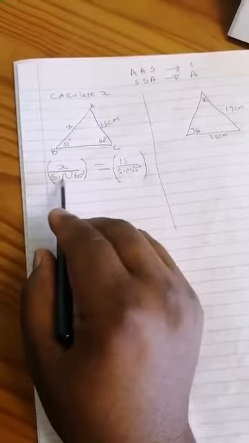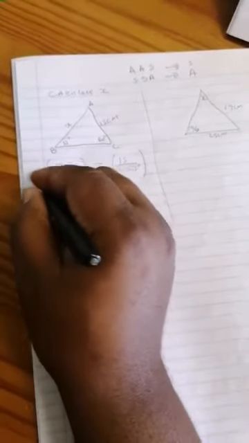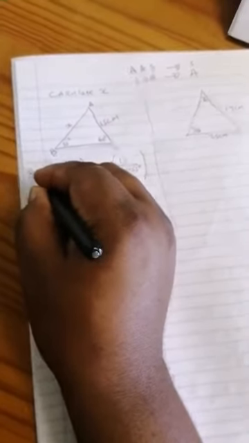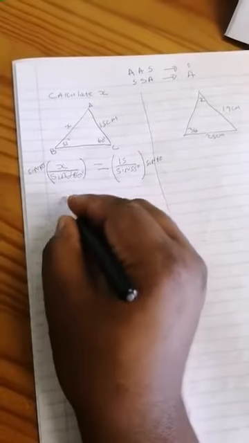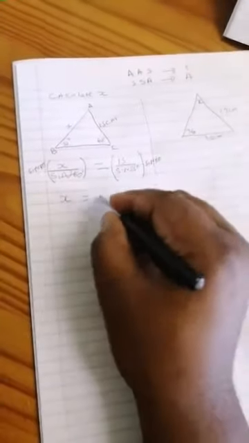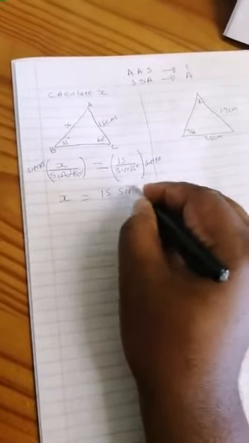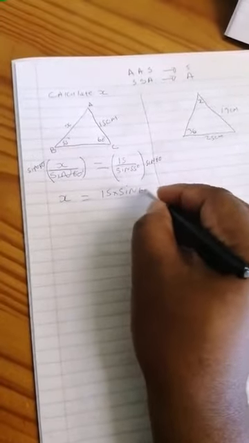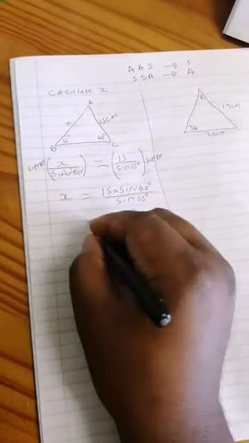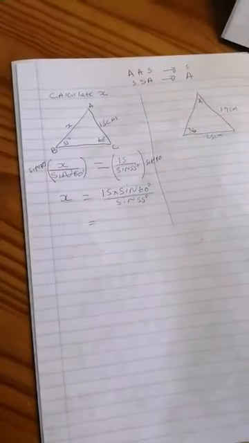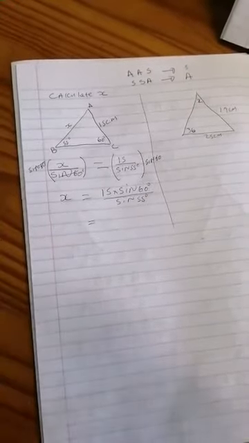You want to eliminate this, so you multiply by sine 60 on both sides, and these will divide. You'll be left with x equals 15 times sine 60 degrees over sine 55 degrees. And you can go straight to your calculator to find that.